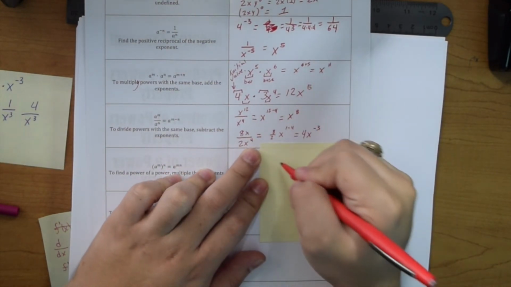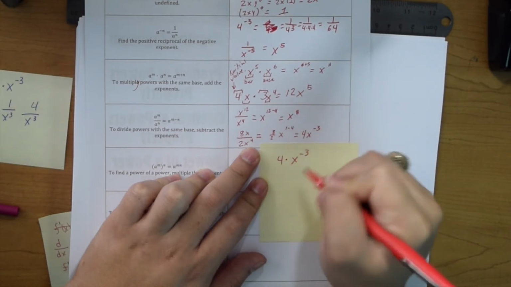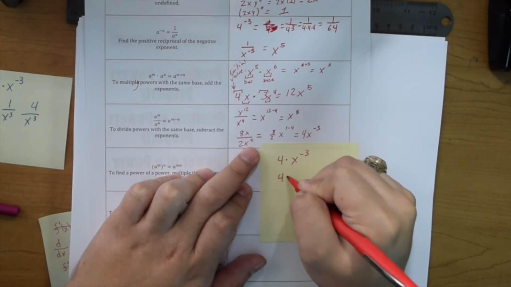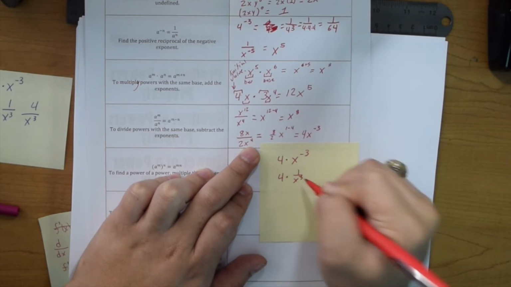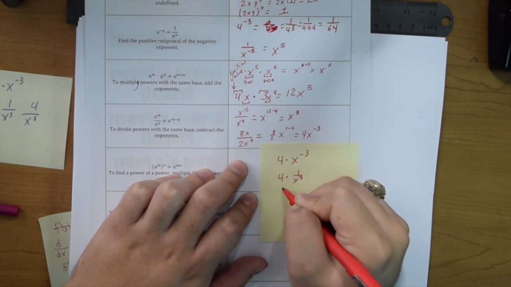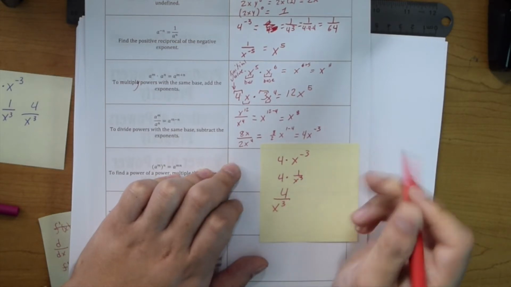What happens here is you have 4 times x to the negative 3. Now x to the negative 3 becomes 4 times 1 over x to the 3rd power. And what is 4 times 1 over x to the 3rd power? 4 divided by x to the 3rd power.